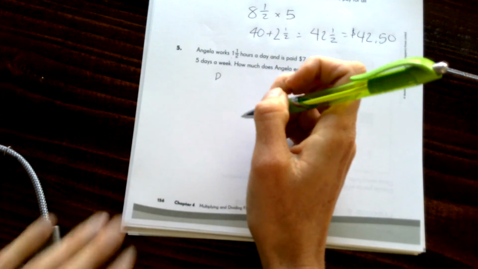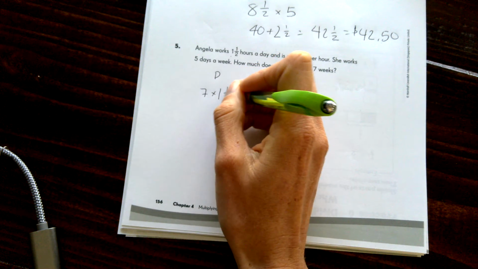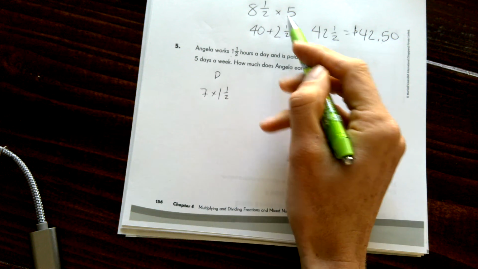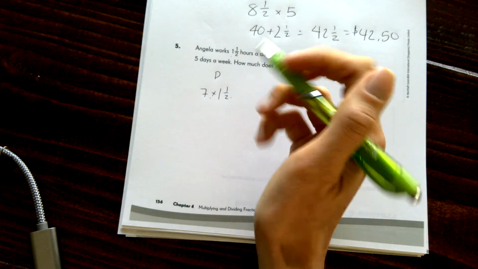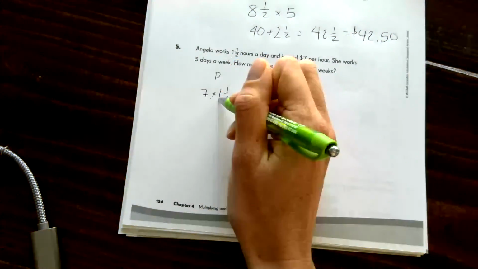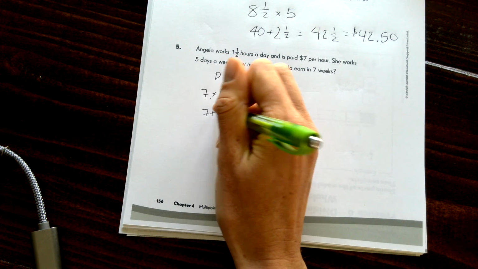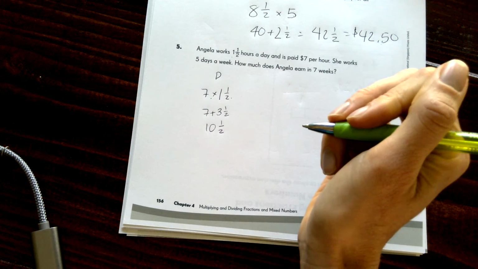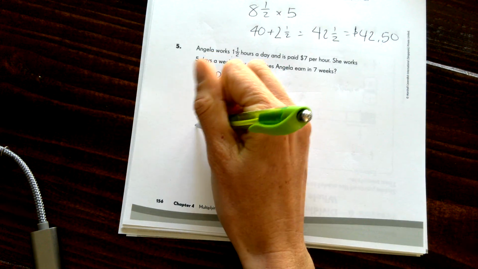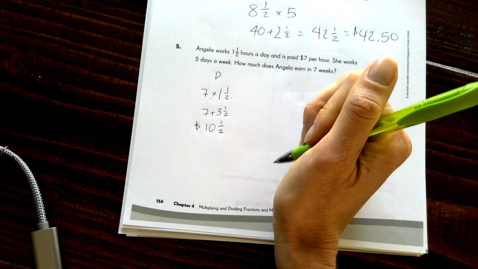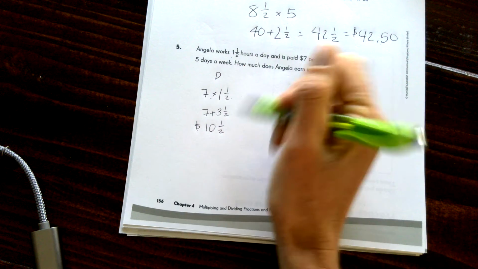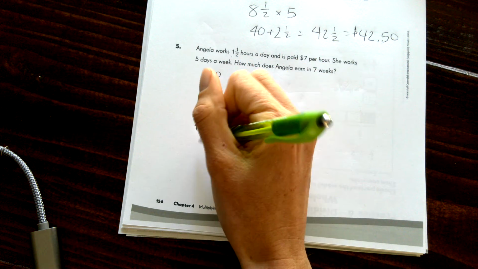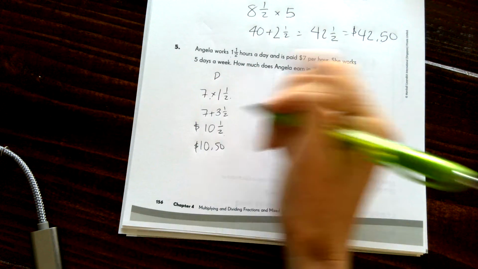7 times 1.5. I'm going to split this up just like I split up the one up here, because I know half of 7 is 3.5. So 7 times 1 is 7 plus 3.5 gives me 10.5. This is how much money she makes in one day. So she makes $10.50 a day.